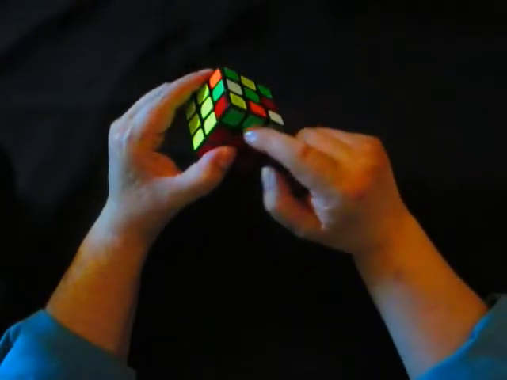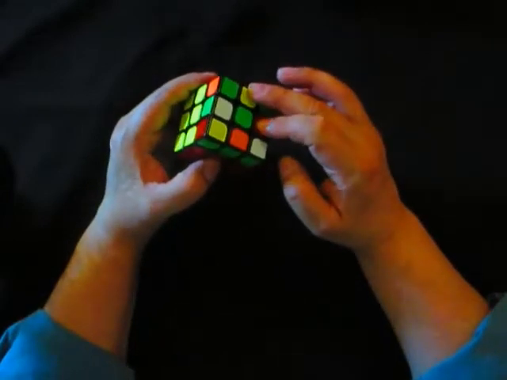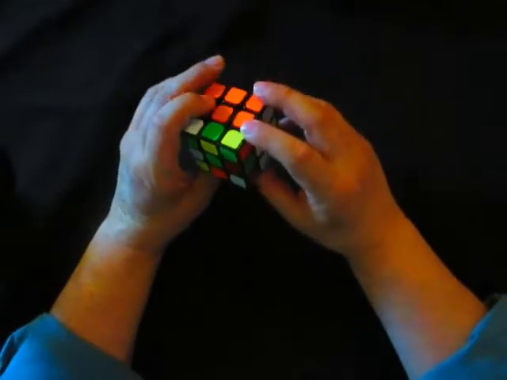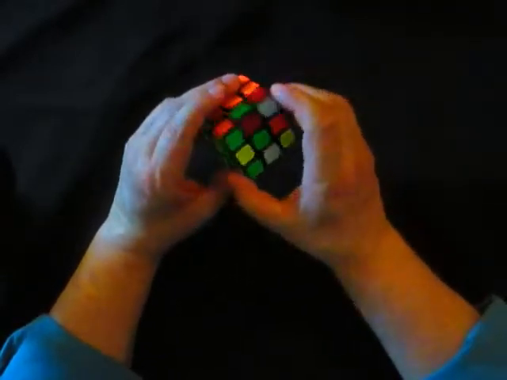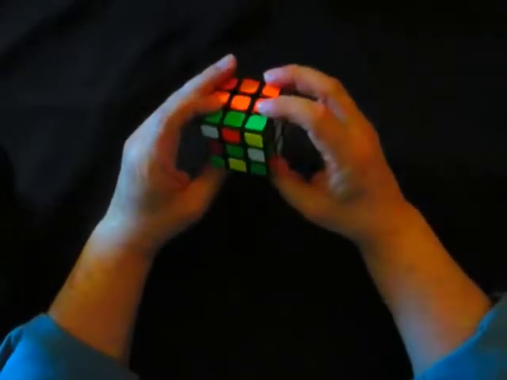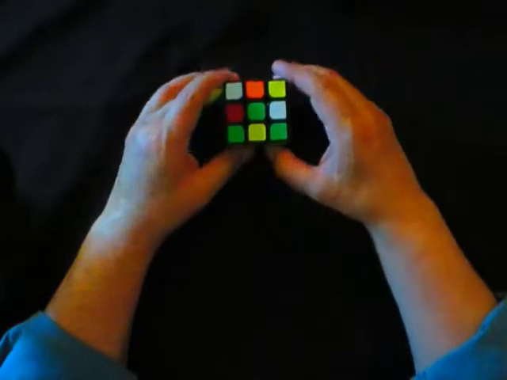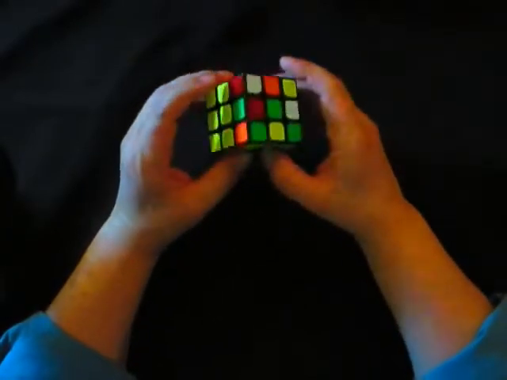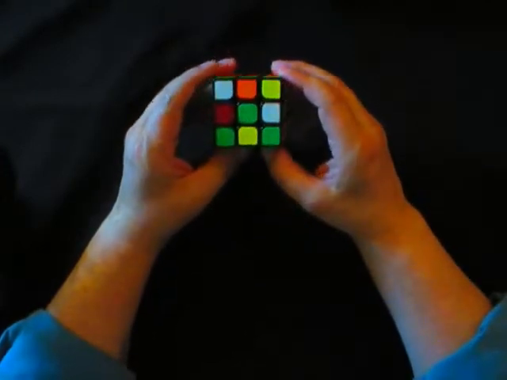And if I applied that algorithm, these two pieces would have changed and they would have been solved. Okay, so it makes a difference where the U is before we apply that algorithm.